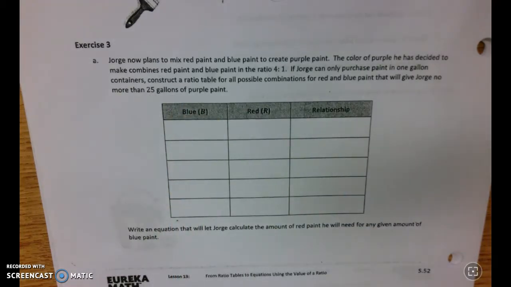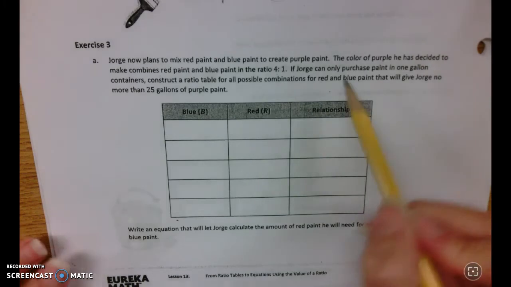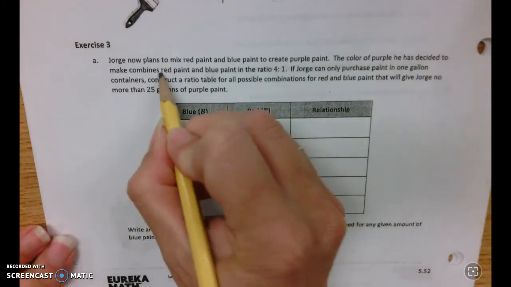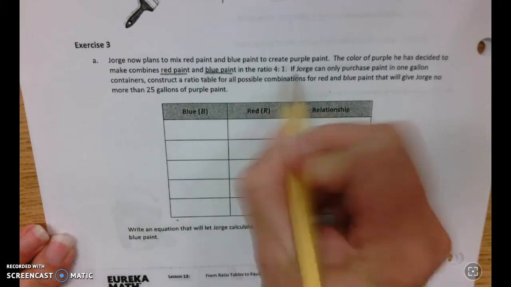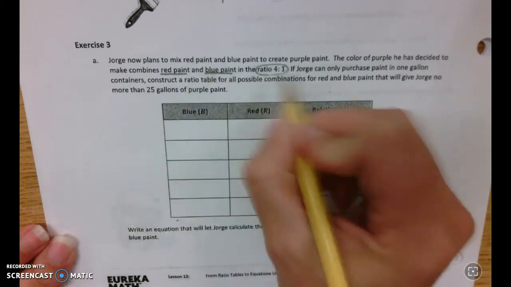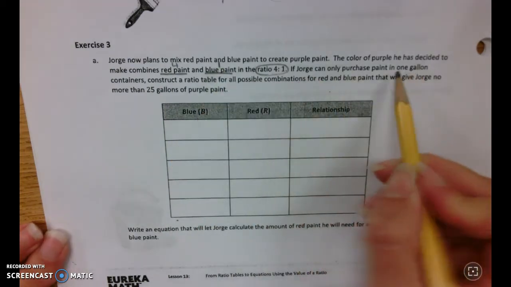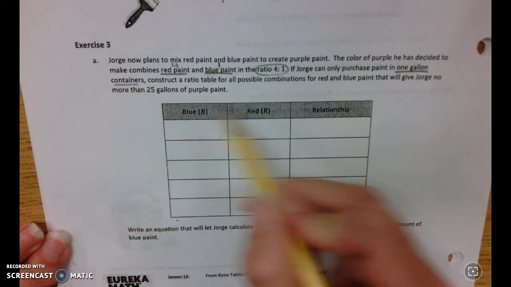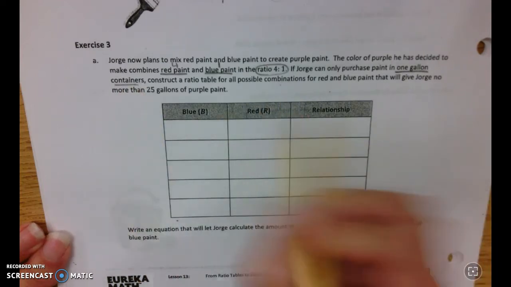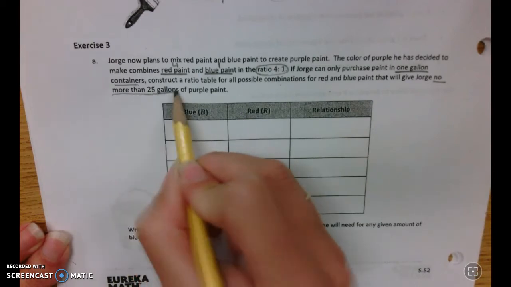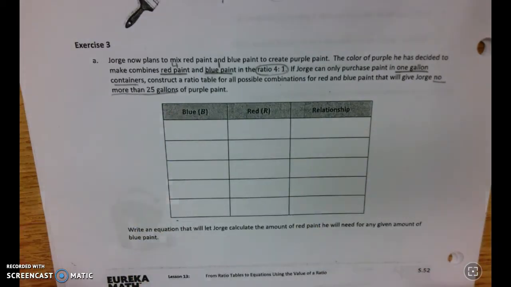As I'm reading, I'm always trying to pull out the important information and determine what's important. So the second time I read, I go back and kind of highlight or pull out the information I need. So I know that I need to pay attention to the fact that we're combining red paint and blue paint in a ratio of 4:1. So red paint would be 4, blue would be 1. I also know that I need to do them in 1-gallon containers. I know that I need possible combinations, and I can't have any more than 25 gallons of purple paint. So I need to keep that in mind as I'm creating my equivalent ratios.